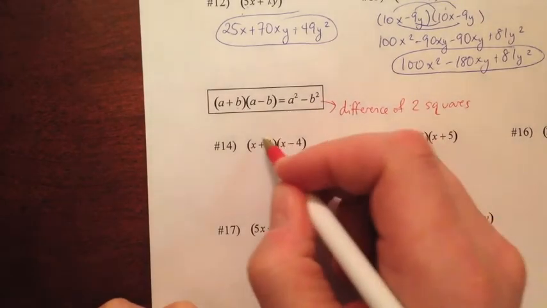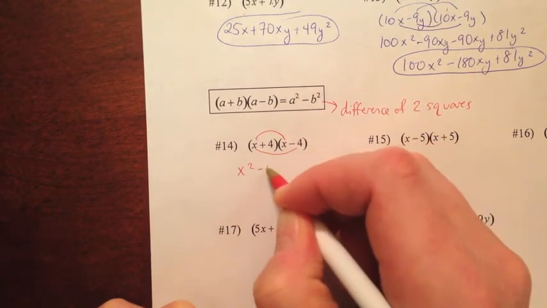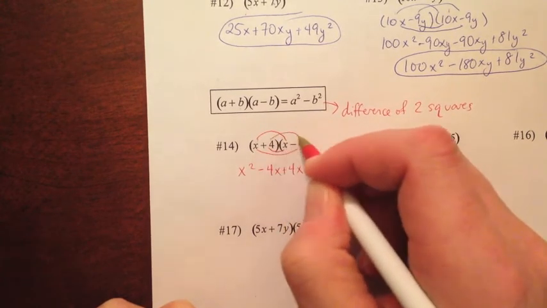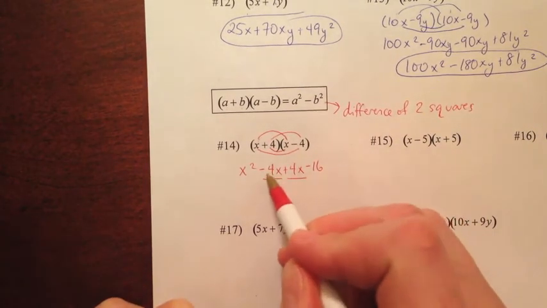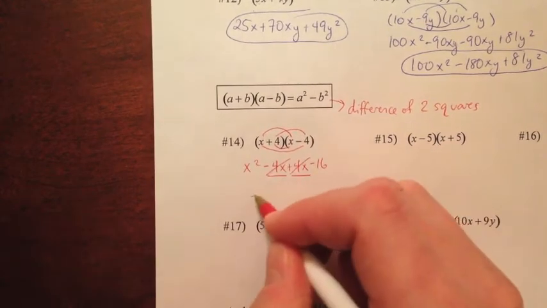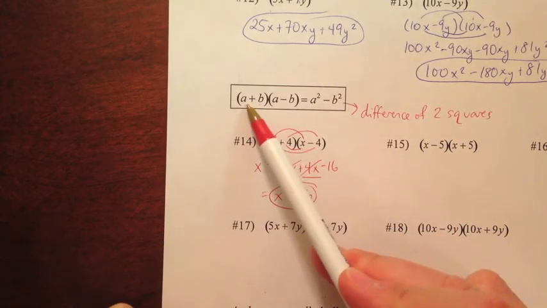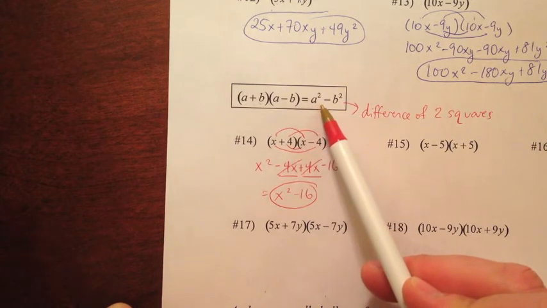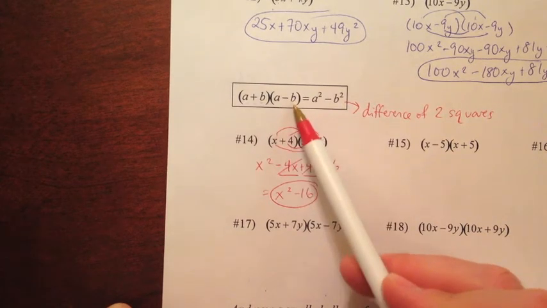Let me distribute this. Let's show you what happens. X times x is x squared. X times negative 4 is minus 4x. 4 times x is positive 4x. 4 times negative 4 is negative 16. The two middle terms, this time negative 4x plus 4x, you see what happens is they're opposites, so they add up to 0, and all you're left with is x squared minus 16. So the pattern is that a plus b times a minus b is a squared. The middle term ab's cancel, and then it's minus b squared because it's a positive b times a negative b.